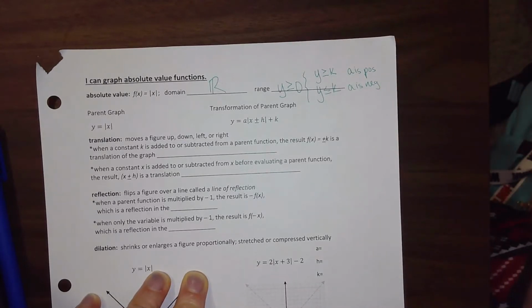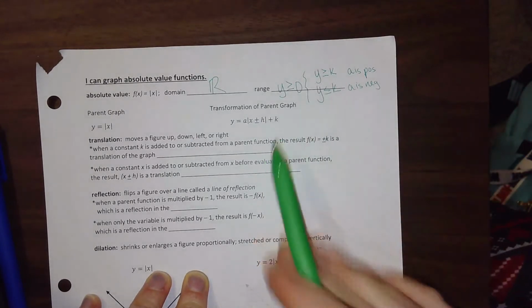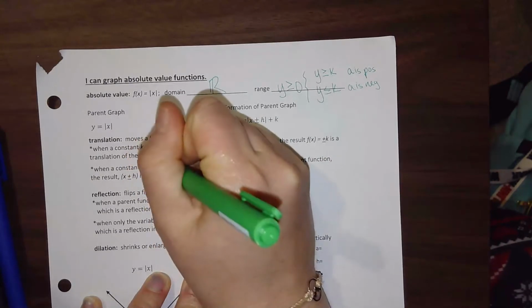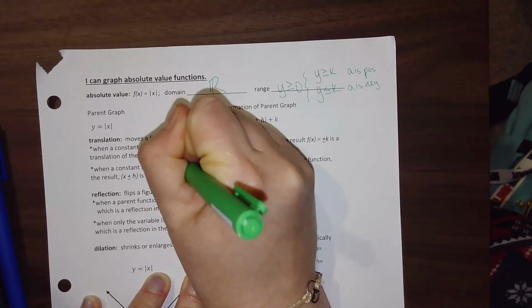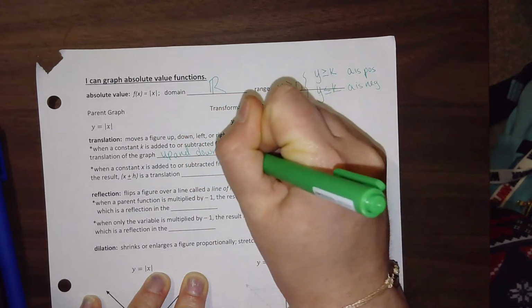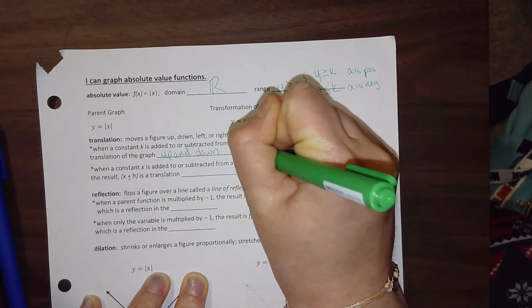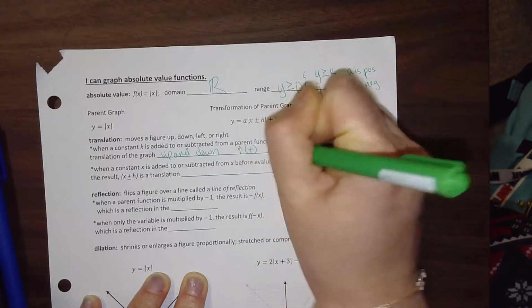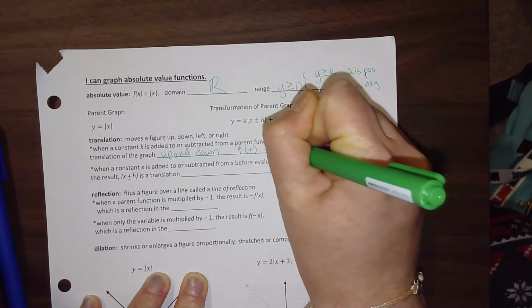So with that translation, you move a figure up and down. K is your up and down movement, it's exactly what it says. So you're going to move this graph up and down. You're going to go up if your k value is positive, and you're going to go down if your k value is negative.